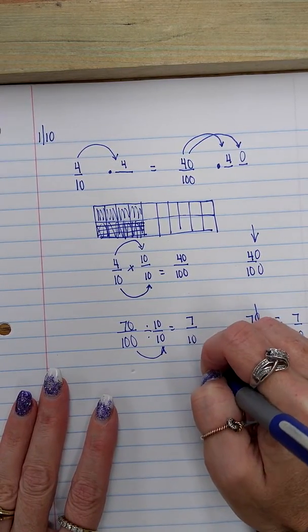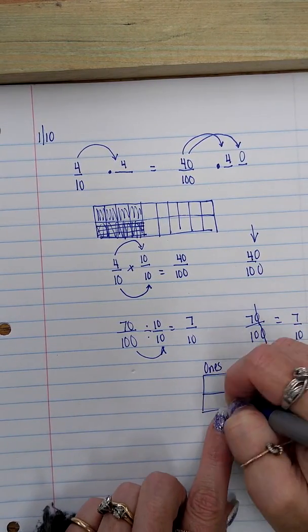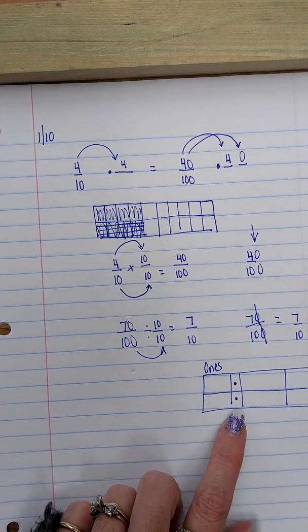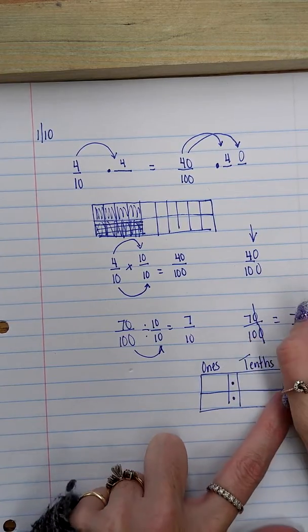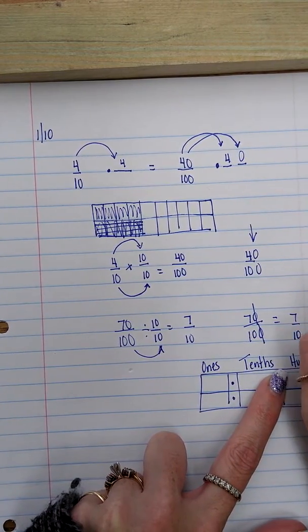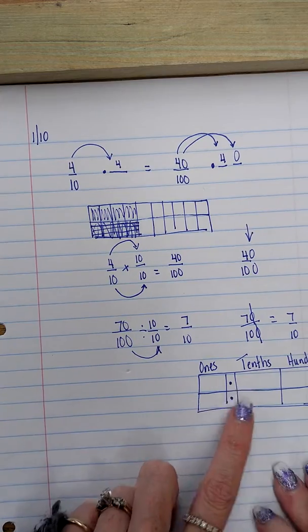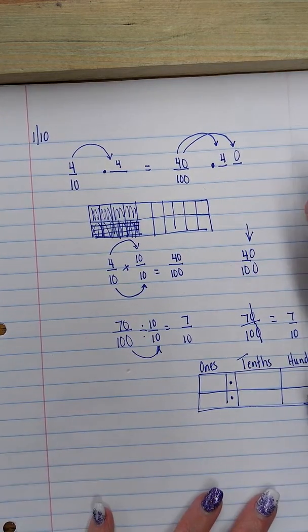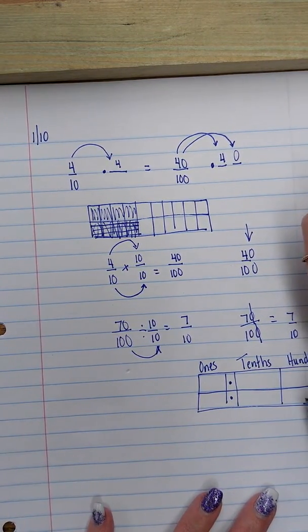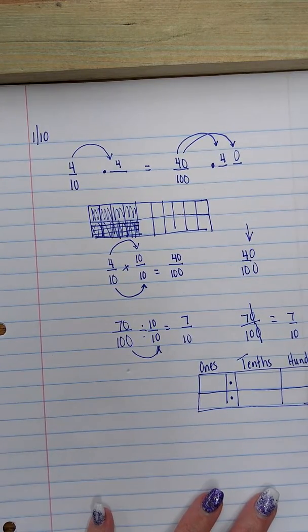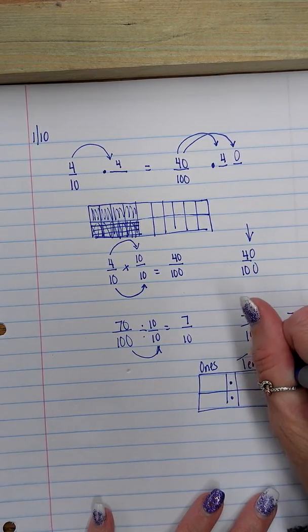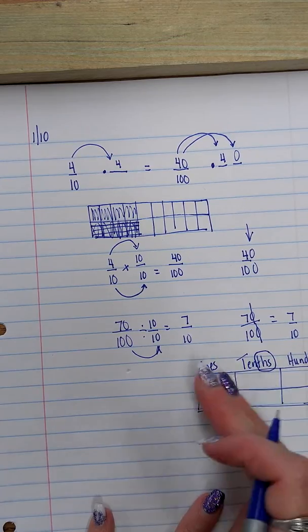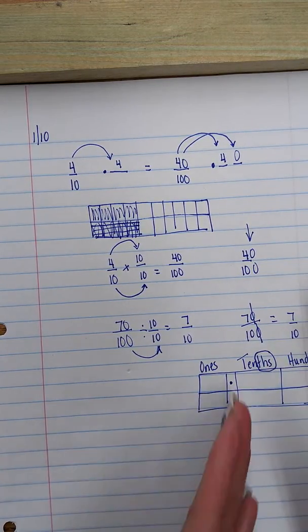This is our ones place, our whole numbers. Our decimal points always line up when comparing, adding, or subtracting decimals. Our tenths place and our hundredths place. Tenths and hundredths are different from tens and hundreds. Tens and hundreds represent a whole number. Tenths and hundredths, those THS, represent part of a whole. So this is like your coins or your change that you would use in money, and these are your whole dollar bills.